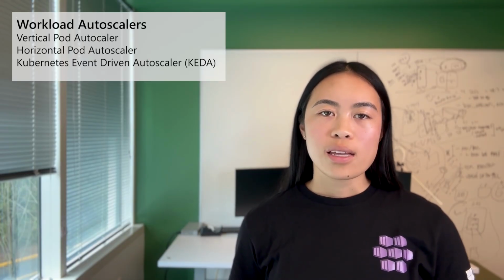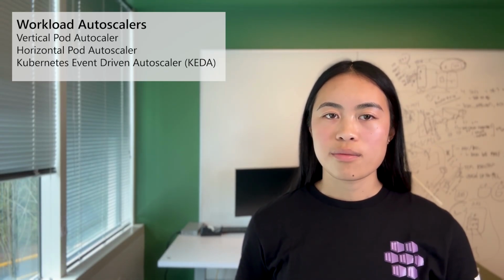Another way to improve bin packing is to right-size the number of pod replicas for your workload. You can manually scale down the replica count for static workloads if demand is low, but this is not recommended for workloads that experience sudden spikes or bursts in traffic. So this is where workload autoscaling comes into the picture. On AKS, there are 3 types of workload autoscalers: vertical pod autoscaler, horizontal pod autoscaler, and Kubernetes event-driven autoscaling.